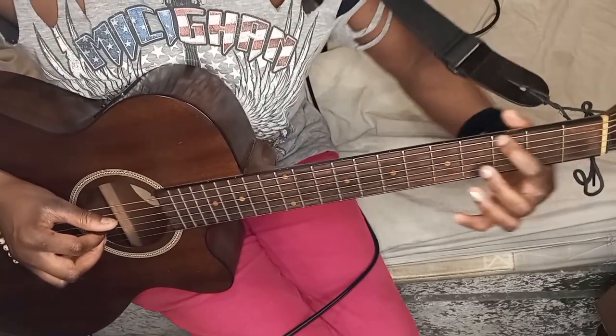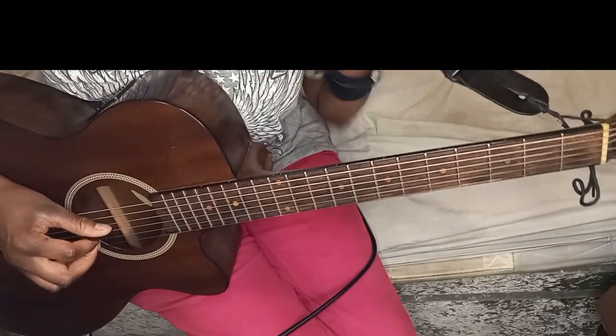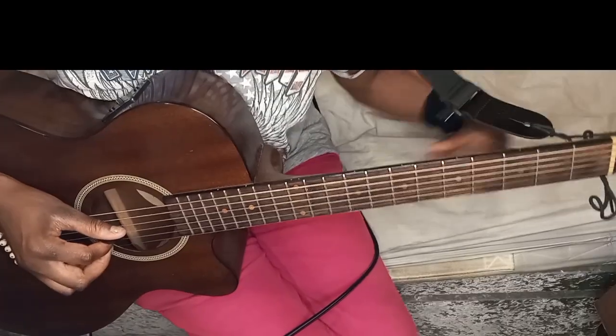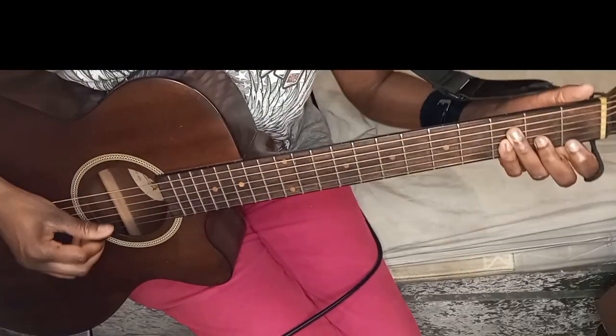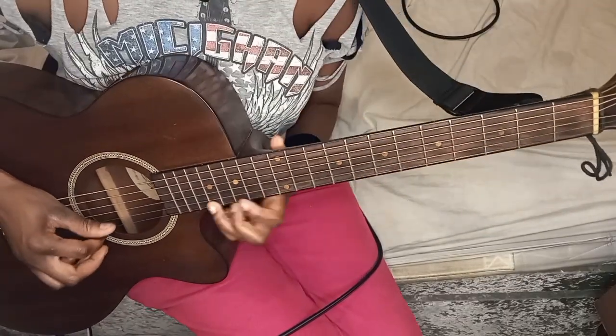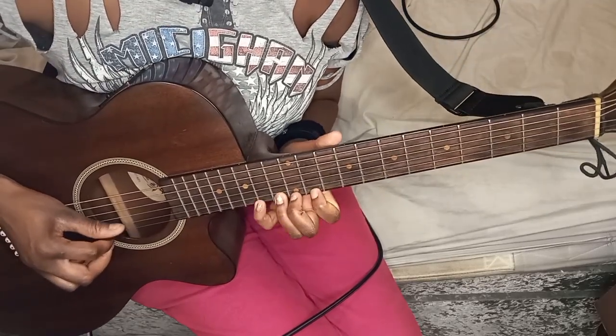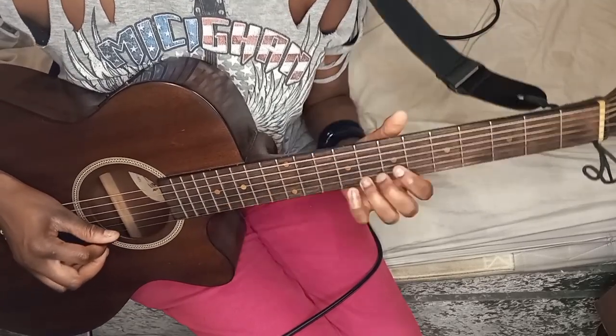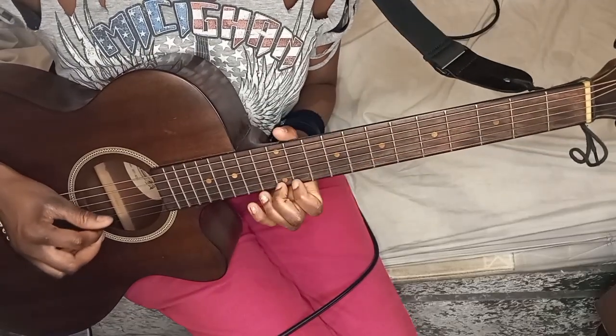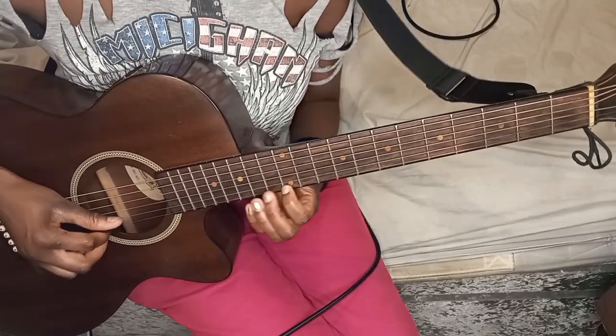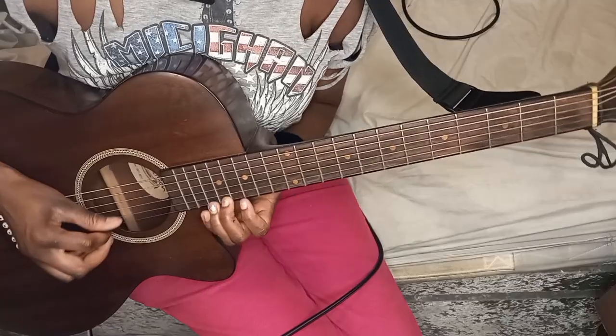Even though we're physically going down, the sound of the guitar is going higher in pitch. Physically moving down, but sonically going up in pitch.